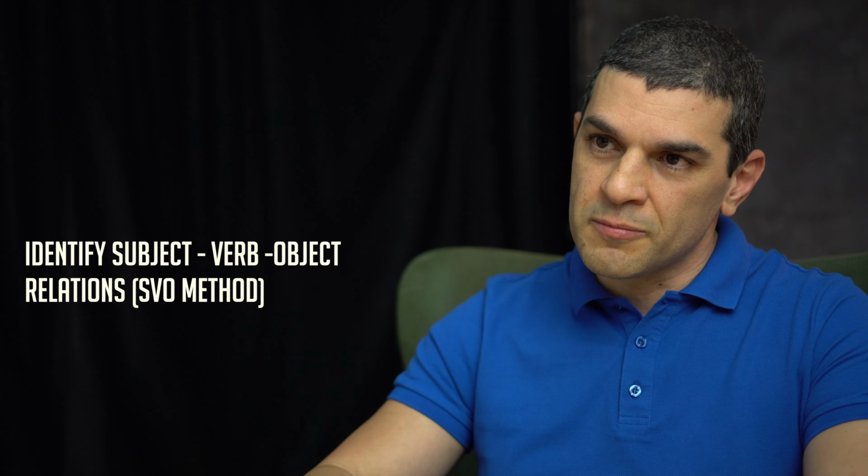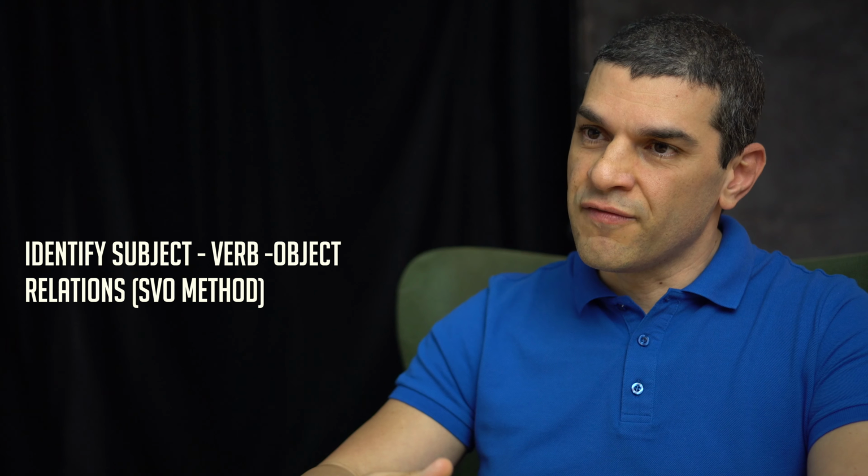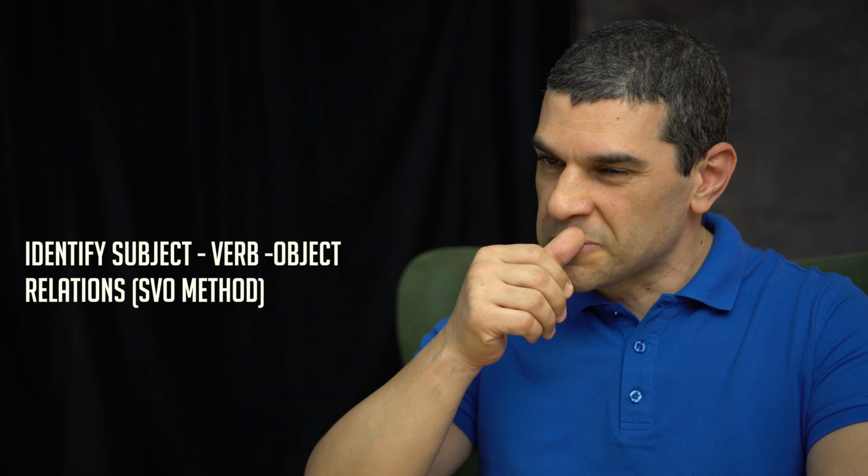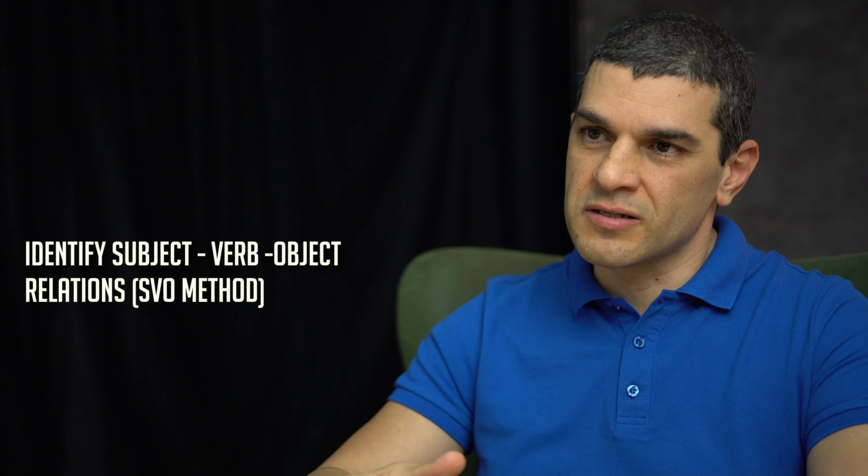We used to look at the text and examine it by identifying the subject, verb, and object, and then checking the relation between the subject and the verb and things like that.